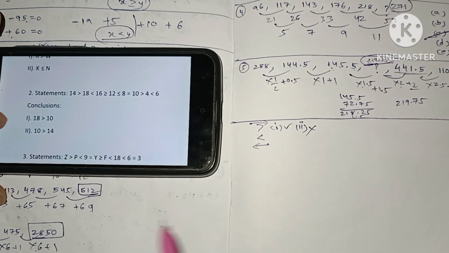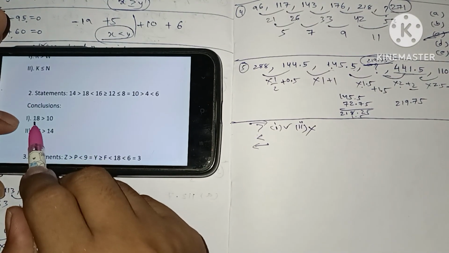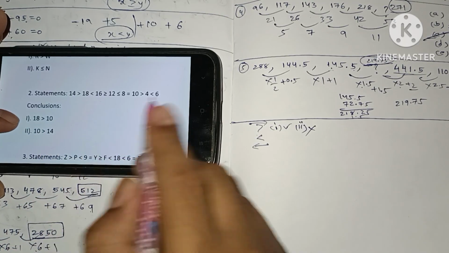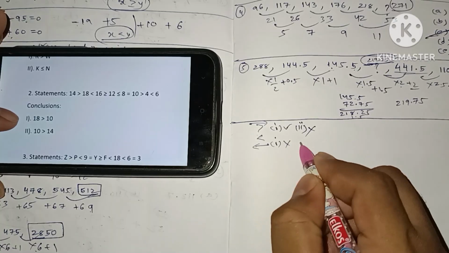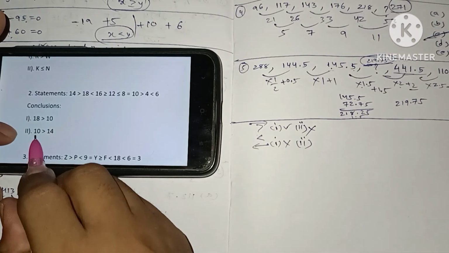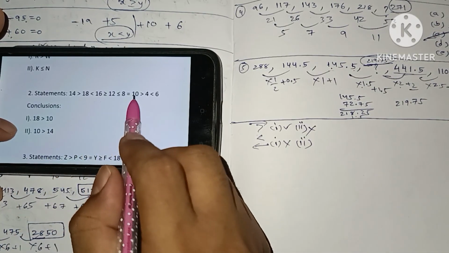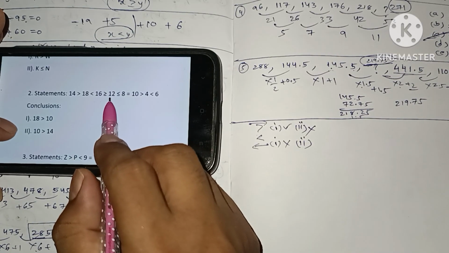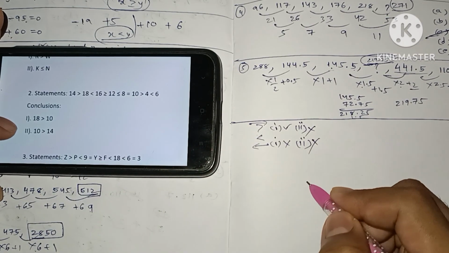Next, second question, the flow from 18 to 10. From 18 there is no flow here. So the first conclusion will be false. Second conclusion, the flow from 10 to 14. From 10 we can reach 8 and 12, but cannot reach 14. So the second conclusion is also false.